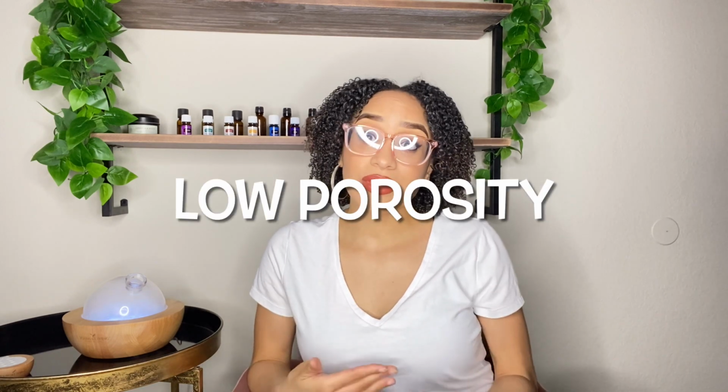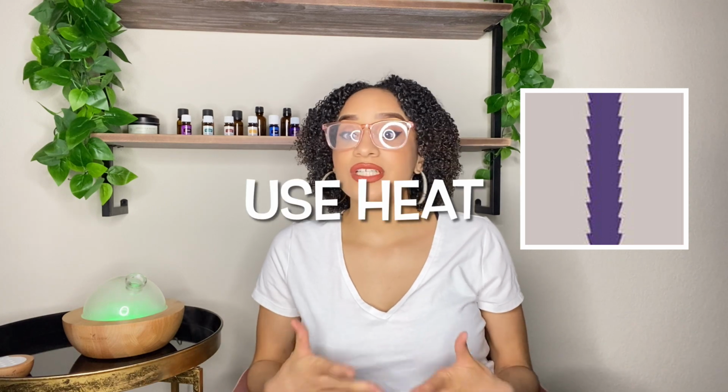So let's start with low porosity. Low porosity is when the cuticle is tight and the hair is also resistant, which means that it's difficult for moisture to penetrate. In order to open up the cuticle, you want to use heat by using a hooded dryer, steamer, or heated caps to help the product absorb better.